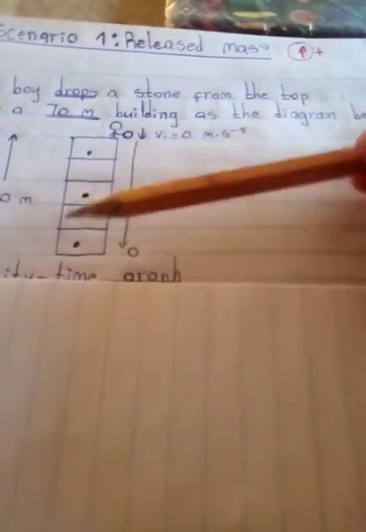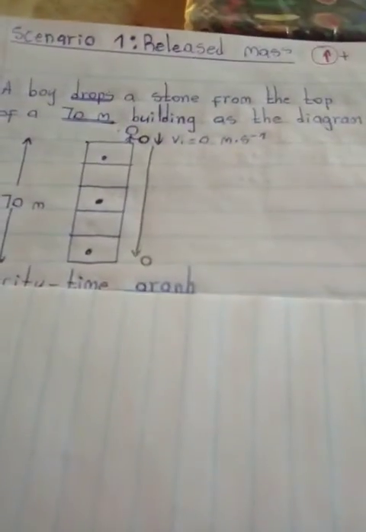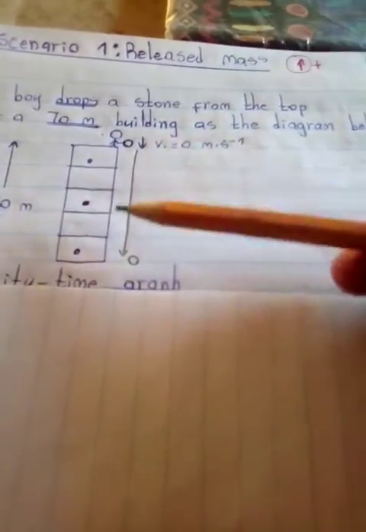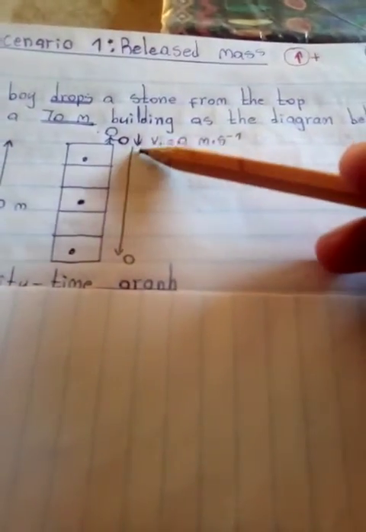Remember that a free fall is the motion of an object where the only significant force acting is the force of gravity, or the gravitational force, or we may call it the weight, however you want it. First of all, let's look at the velocity-time graph of the motion of this stone, from the time it is released until it hits the ground.